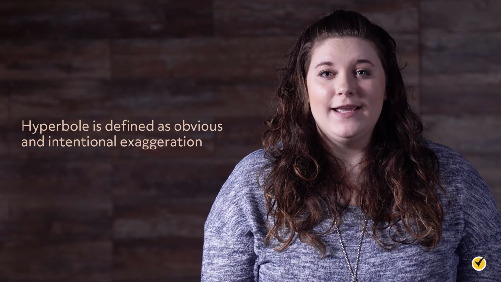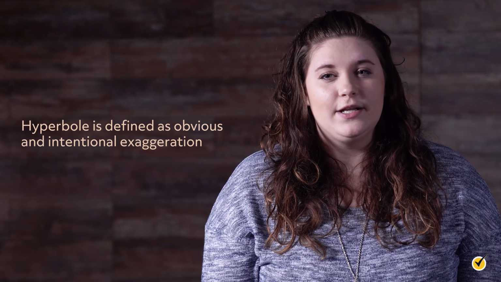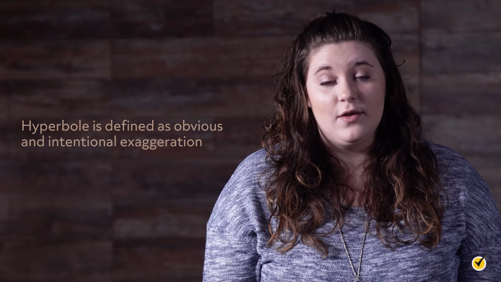So, as you can tell from those two examples, a hyperbole is defined as obvious and intentional exaggeration. It's an extravagant statement or figure of speech that is not intended to be taken literally. We use hyperbole, or at least hear it, quite often in day-to-day conversation. For example, you might say to a friend, "I haven't seen you in an eternity." You saw this friend just last week, but to get the point across that it has felt like a long time, you exaggerate by using a word that implies it's been forever. Since this is an exaggeration and is not meant to be taken literally, it is a hyperbole.